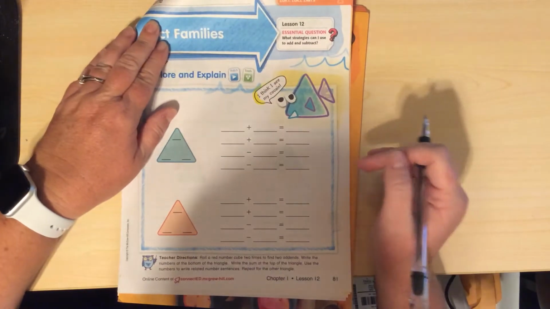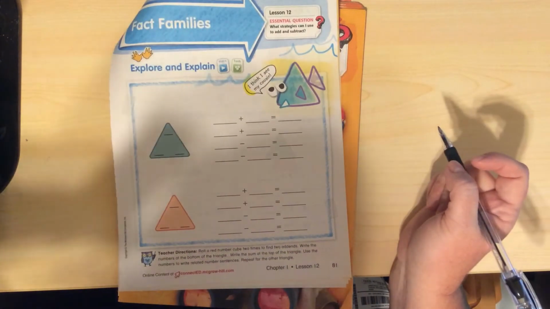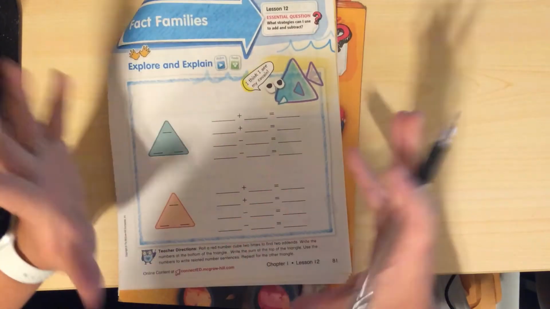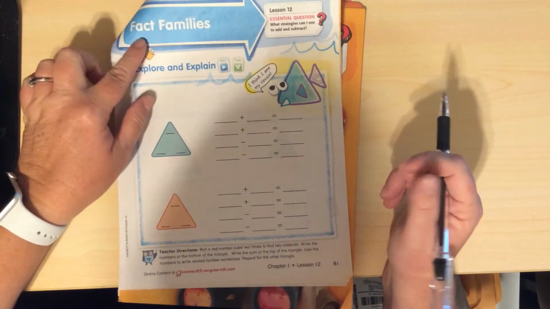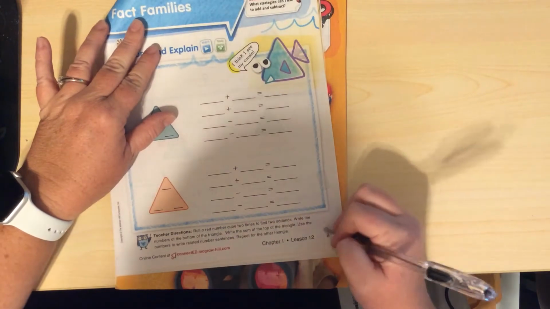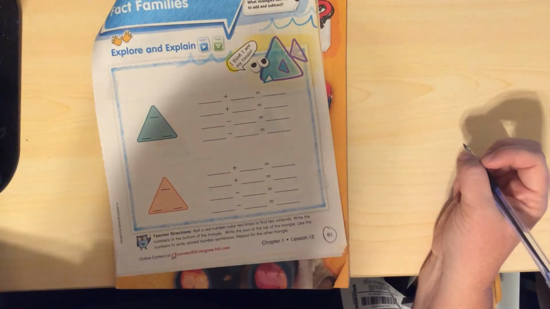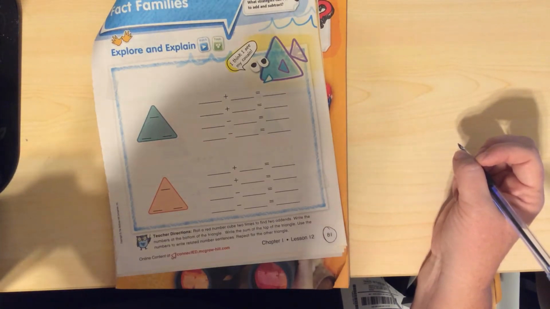Today we're going to be talking about fact families, and I think I have brought it up a couple times in the past few days, just talking about how numbers are related and talking about fact families. So we're on lesson 12 and it's on page 81. So if you don't have your math book and a pencil out, if you can get it out now, you can push pause and get it.